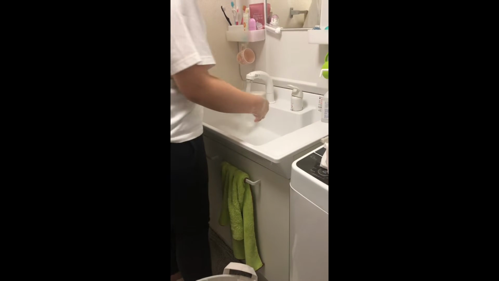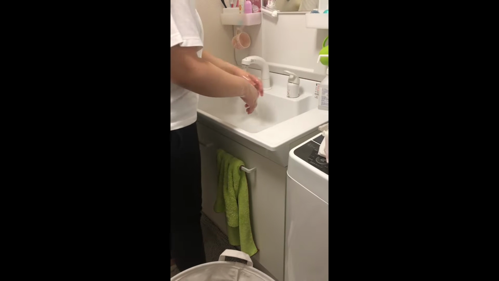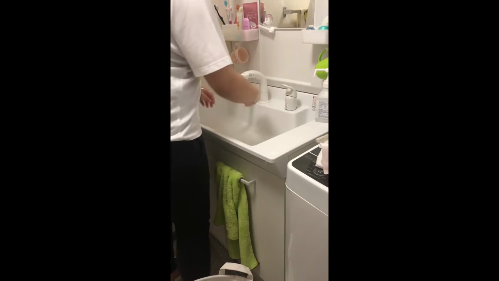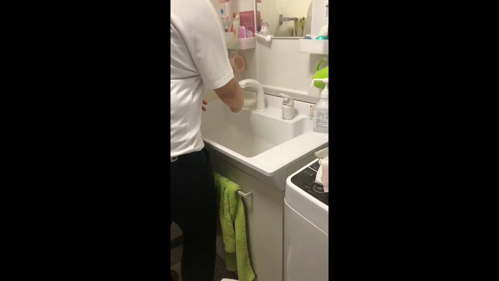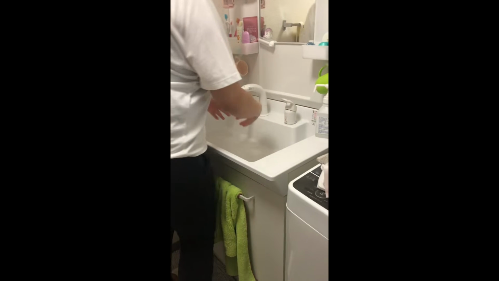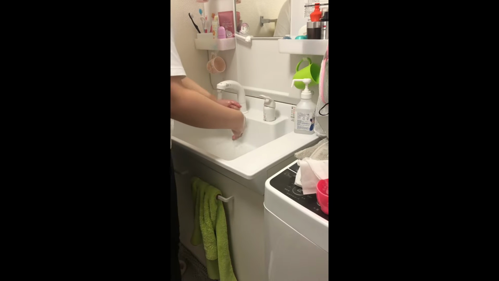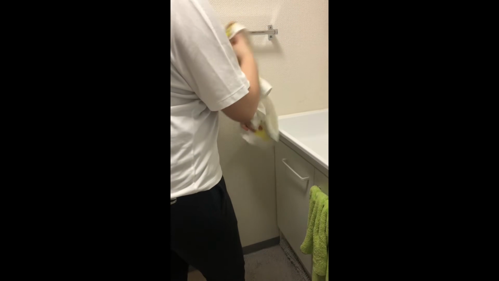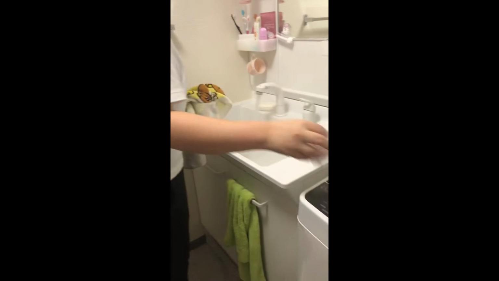It is very important to do hand hygiene because we can prevent and control the spread of many illnesses, and we can be free from microorganisms. Rinse your hands thoroughly and dry them with a hand towel, and turn off the faucet using a tissue.